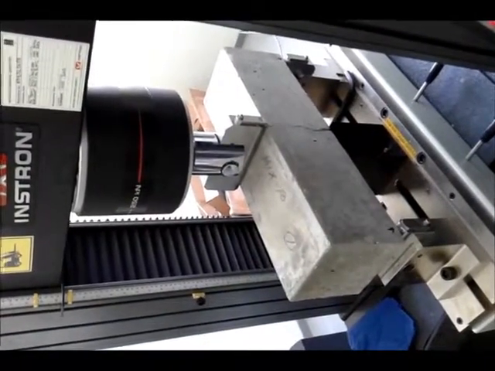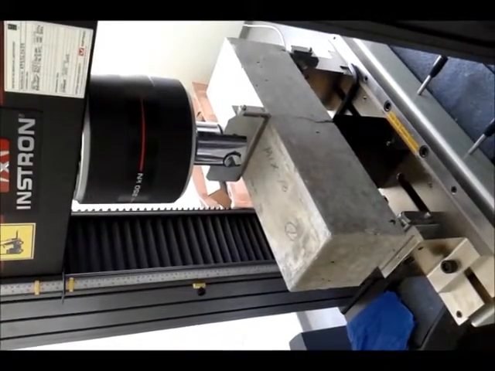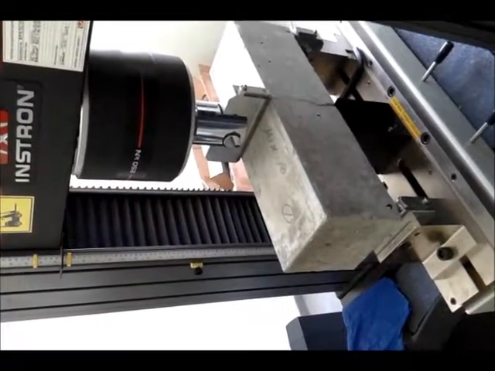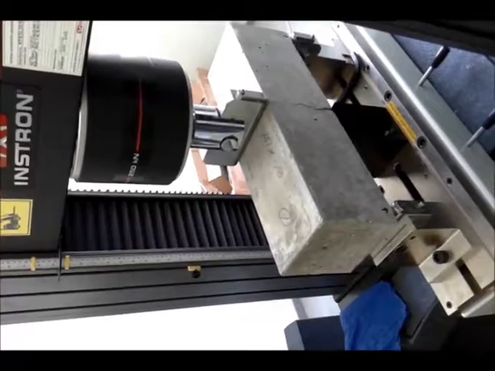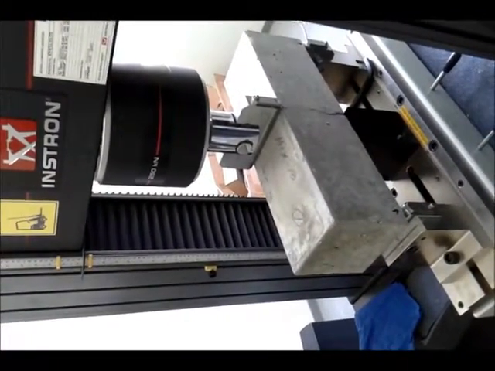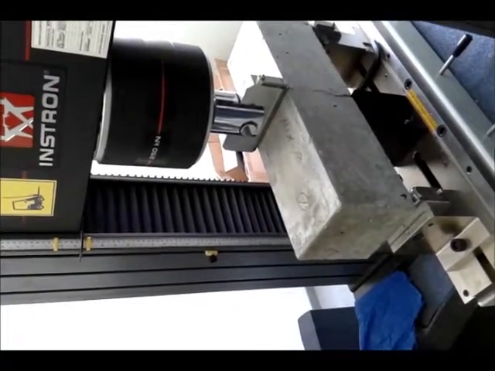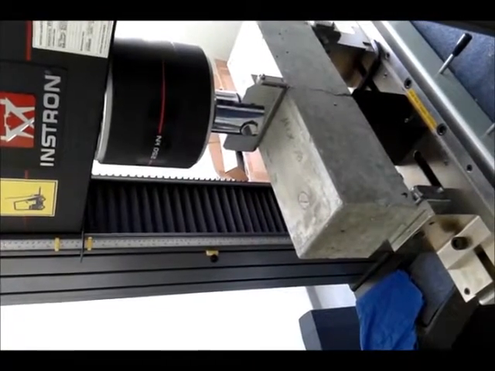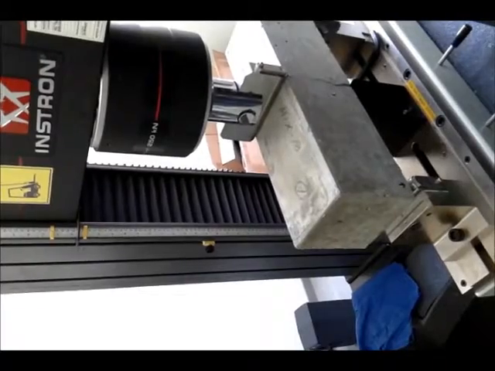The full test is going to take approximately 20 minutes. Can I cross-check somewhere the speed of the loading? Yes, in the method it can be. At the moment, the standard says for the first 1.1 it is at 0.05, and after that it goes to 0.2. But there's no reason why you couldn't have a third speed. If you have all the data you need in the first section, you could say after a certain period we will speed the test up.